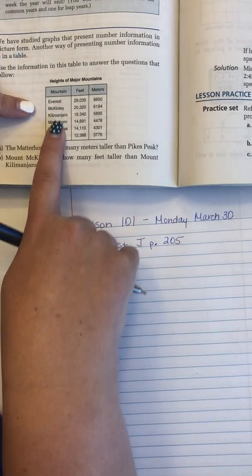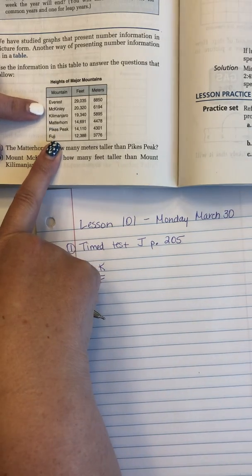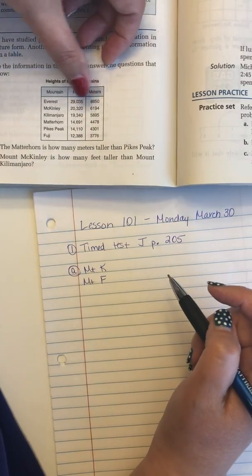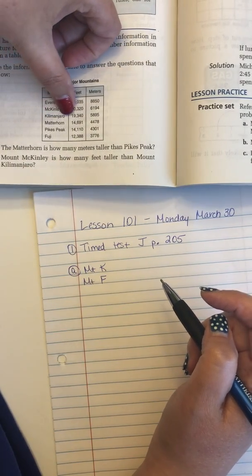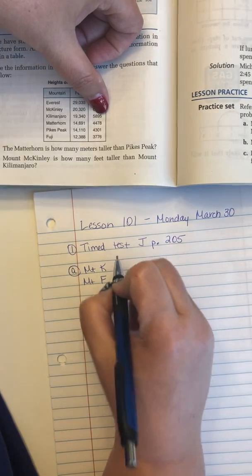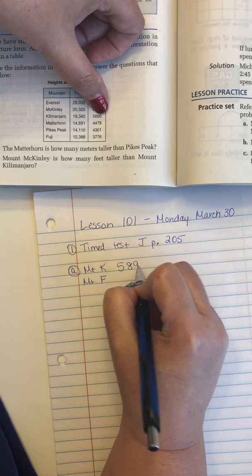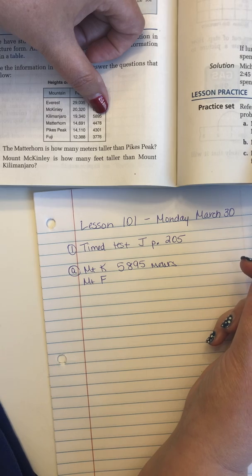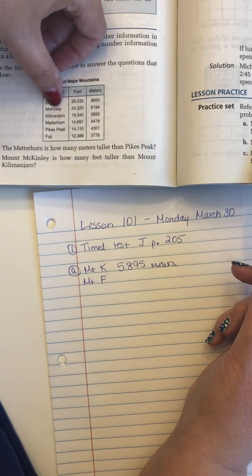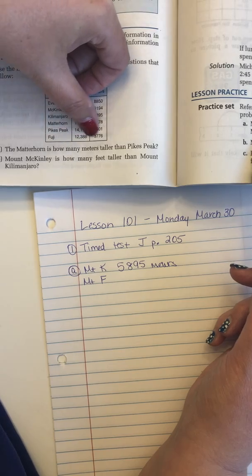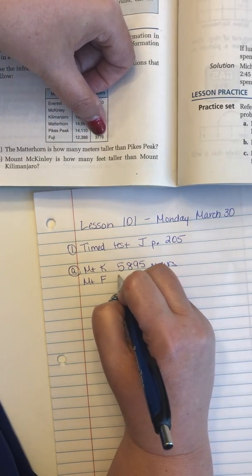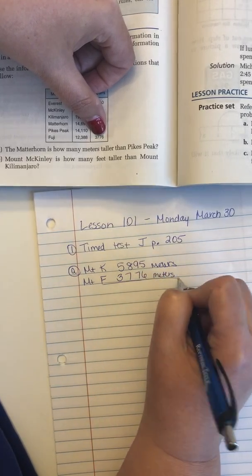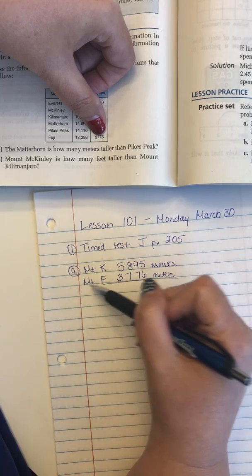So back on my height table, I'm going to ignore the feet column completely and go to the meters column. I come down to Mount Kilimanjaro and go across to meters. Mount Kilimanjaro is 5,895 meters. And my other mountain in problem A was Mount Fuji. So I come down to find Mount Fuji, go across, I'm still using the meters column, and it's 3,776 meters.